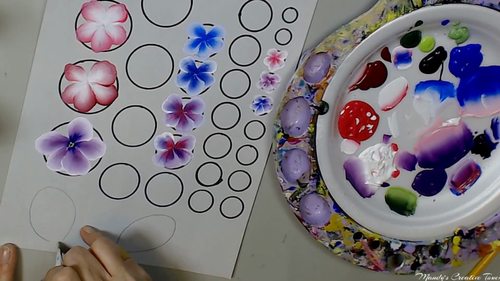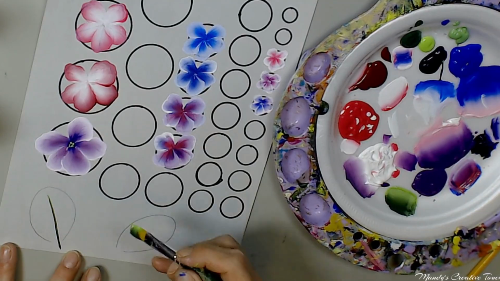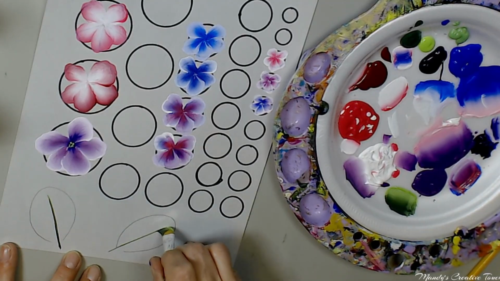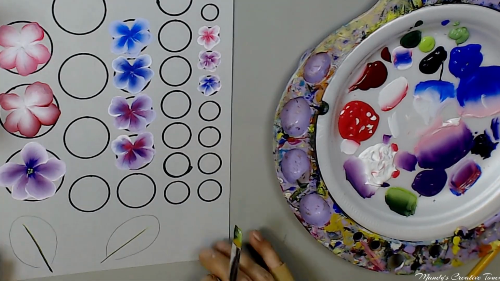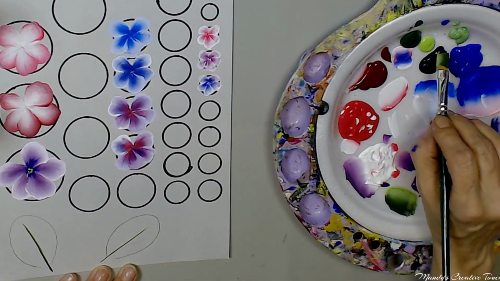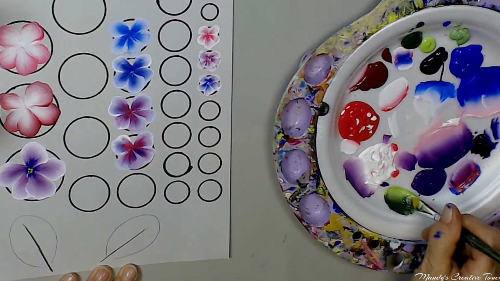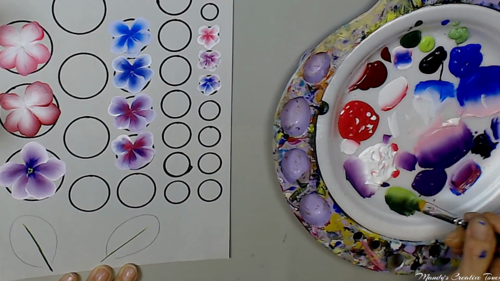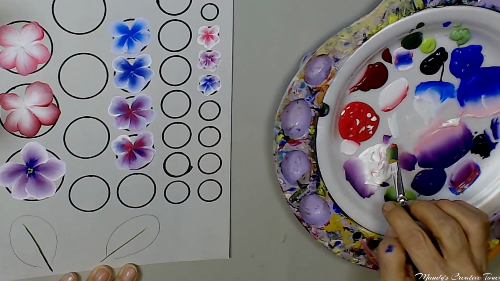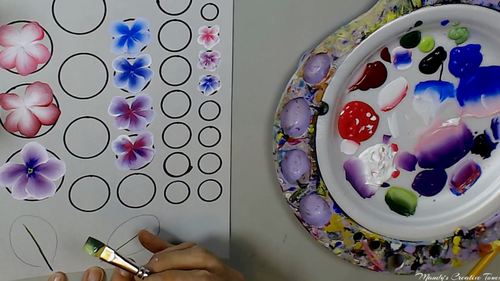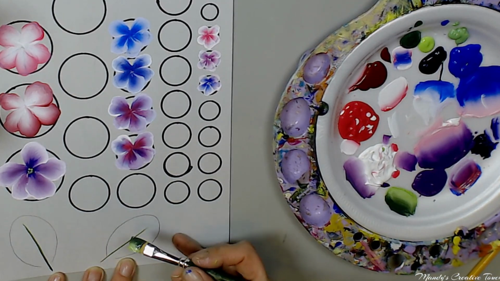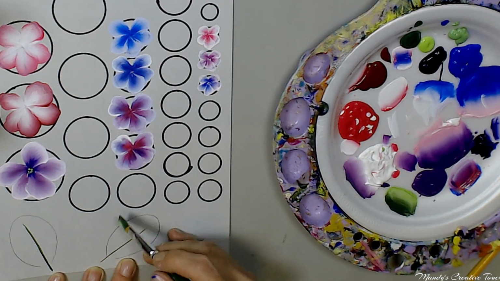Okay, so I'll do a couple for you here quick for an example. You have your stem coming in the middle. I'll leave one for you to practice on. Again, I don't even know if this brush is big enough. I could probably use my 16 so I don't overwork it.